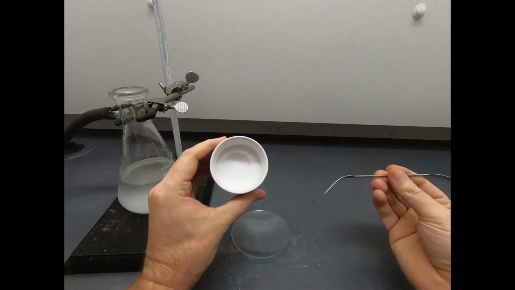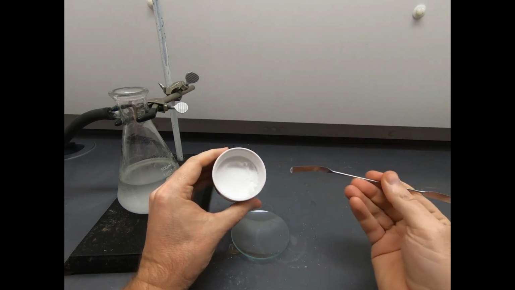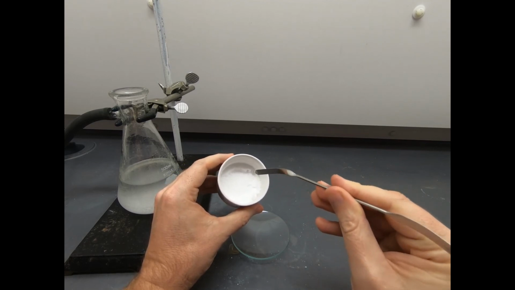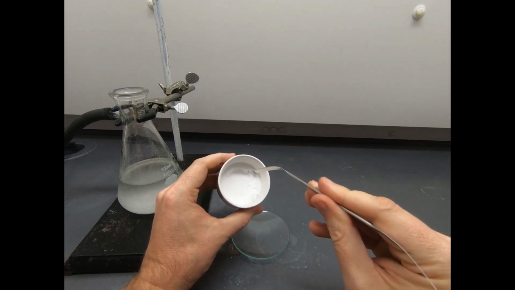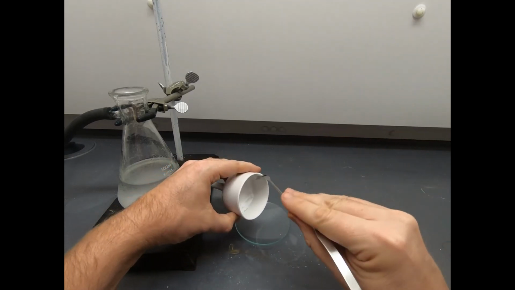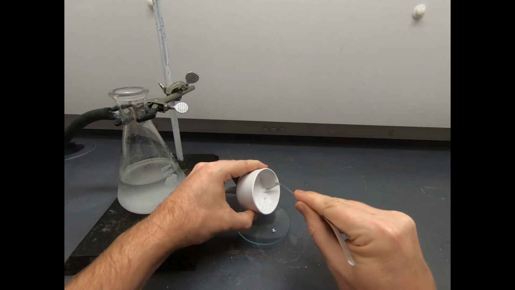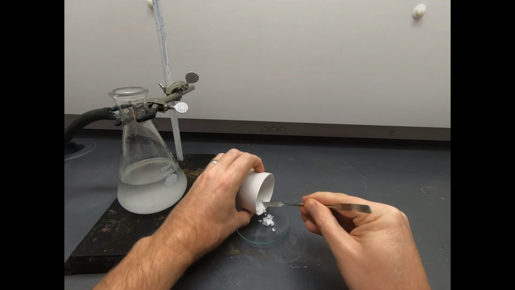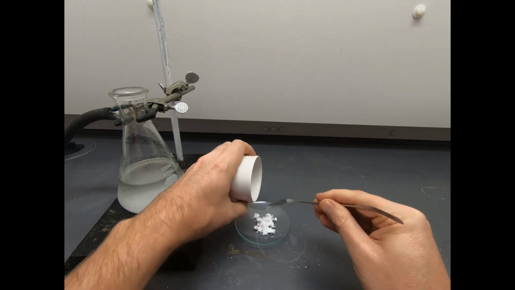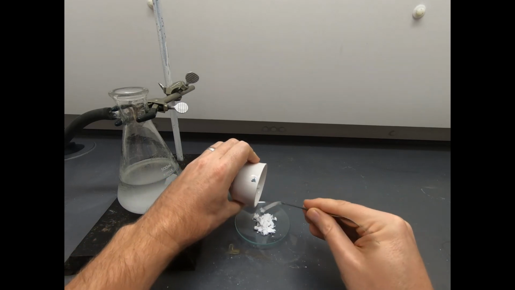we're going to, I don't know if you can see, there is solid in there, and it's pretty flaky. When I remove this solid, I'll probably bring the filter paper along with it. So that's just something to be mindful of. We will have to remove that filter paper. That looks beautiful. Scrape it around the edges.